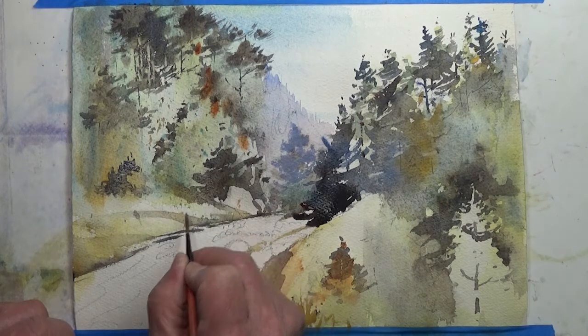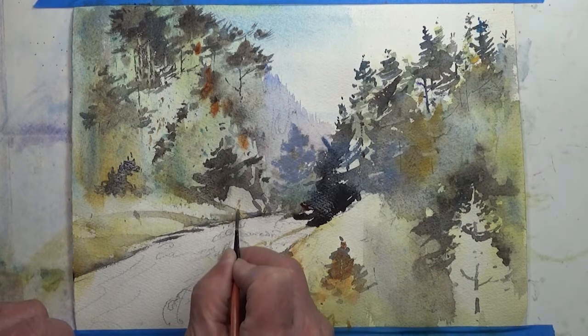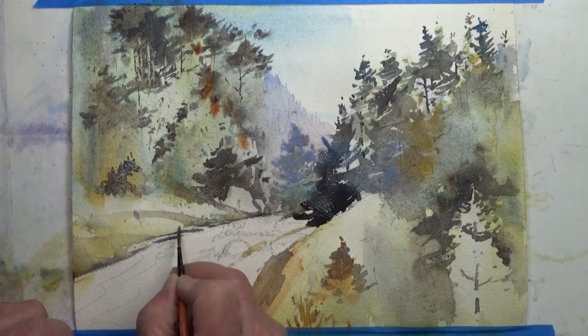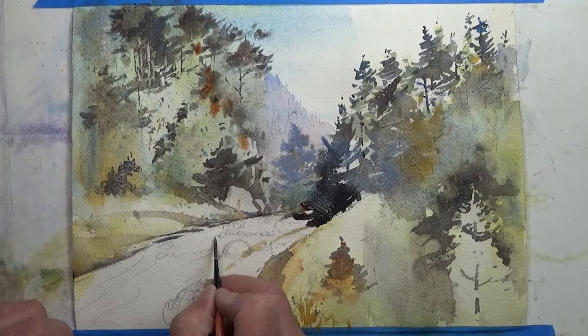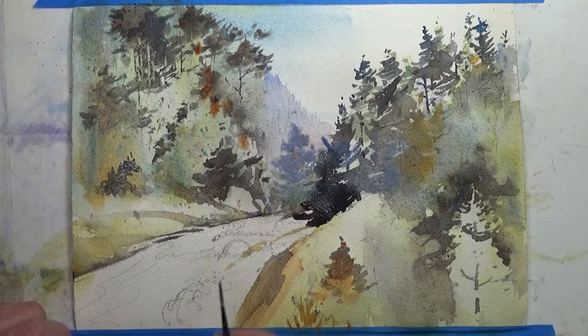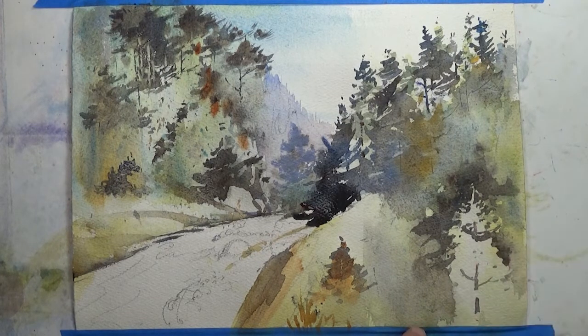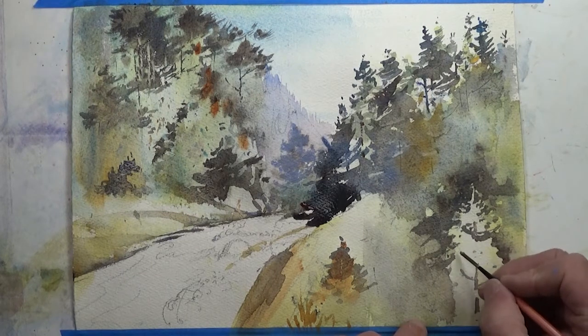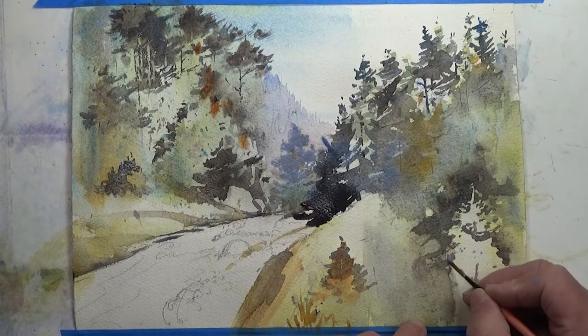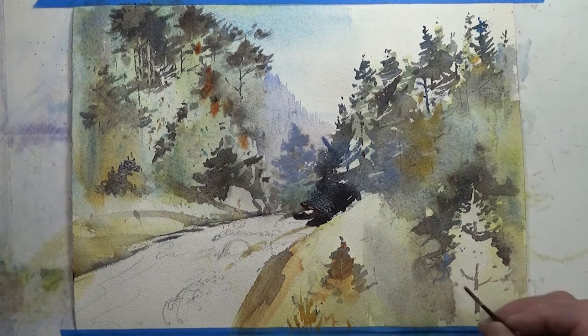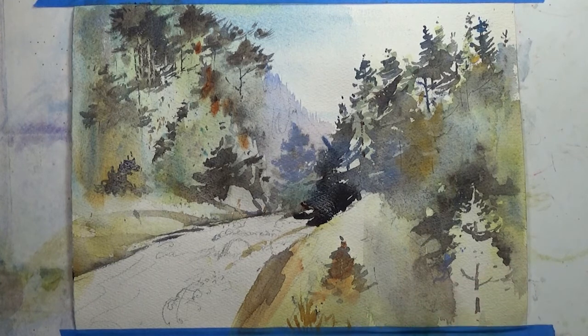My boulders. Now, let's do one in here, do this in here too. As I said, I don't want to get too involved. I'm going to spatter this a little bit in here.